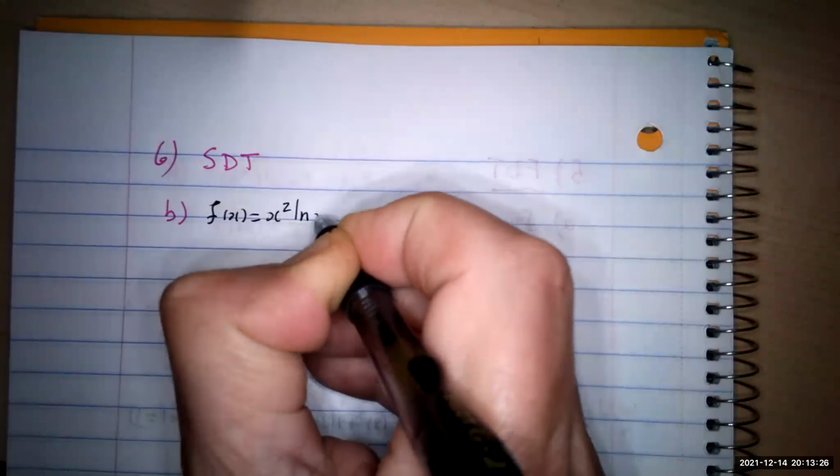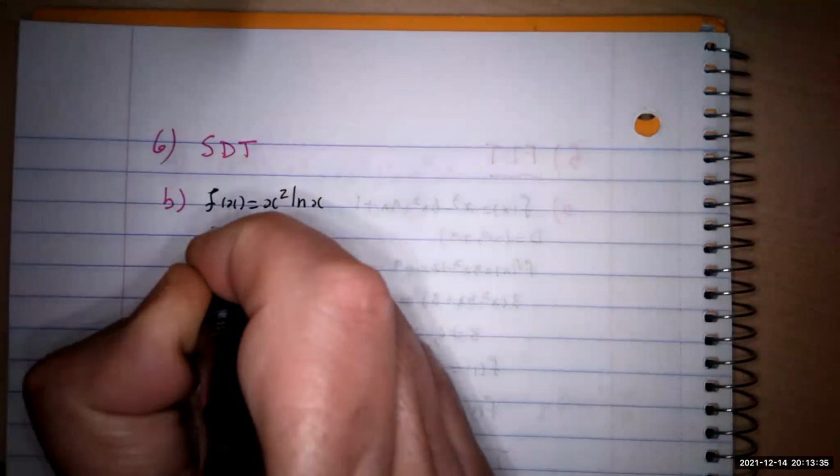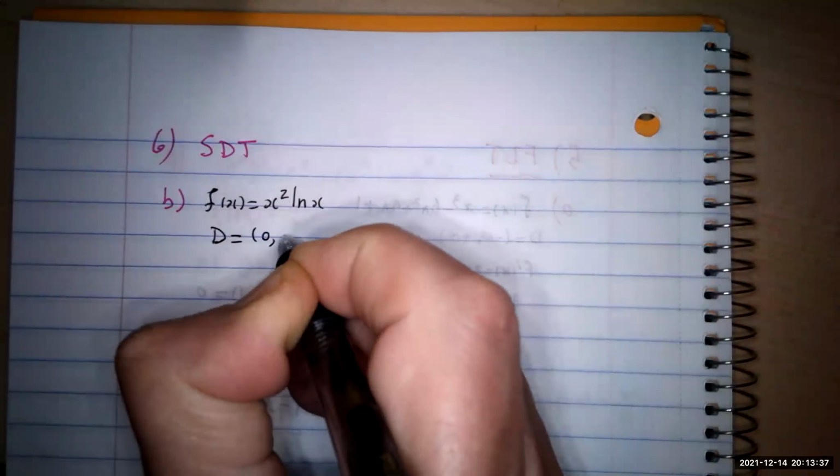x squared ln x. Okay, you have to start with the domain. This is an ln function, and the domain of the ln is positive numbers only. So get the domain first, positive numbers.